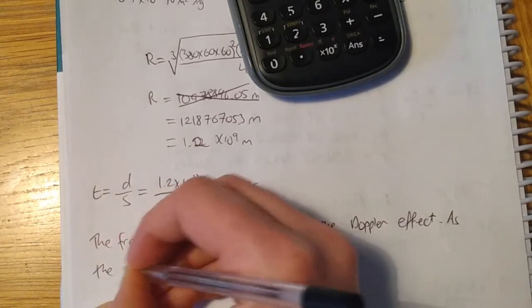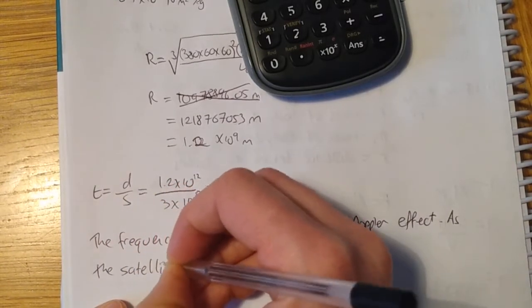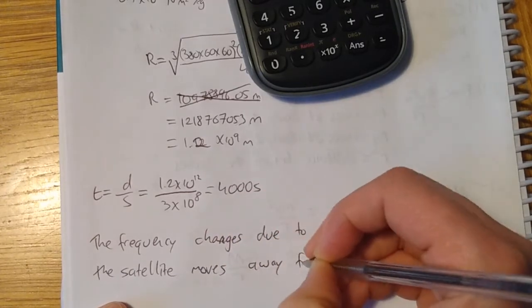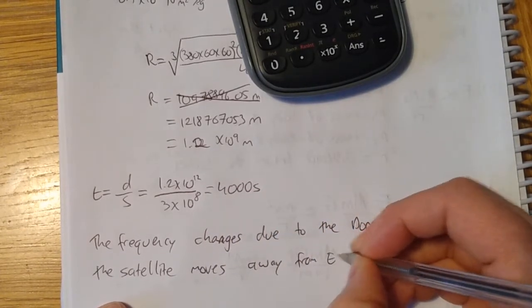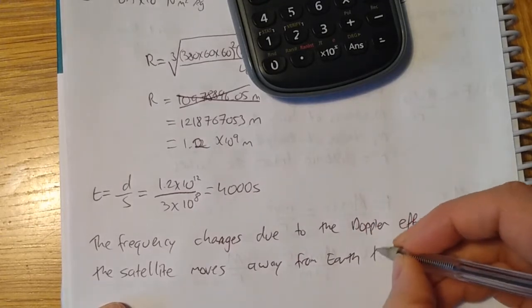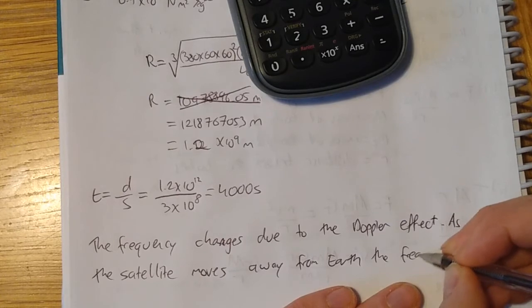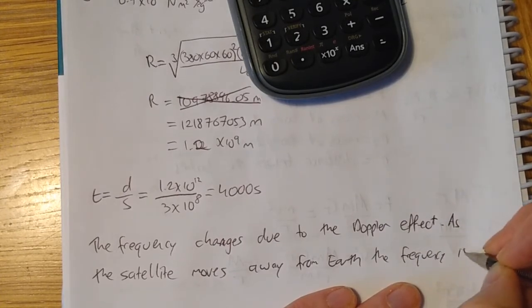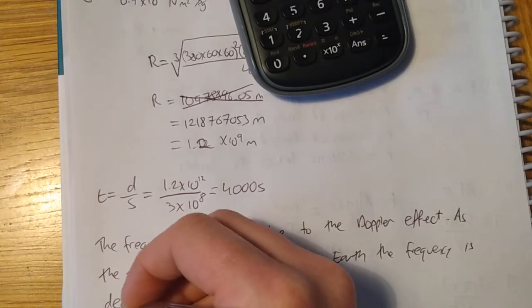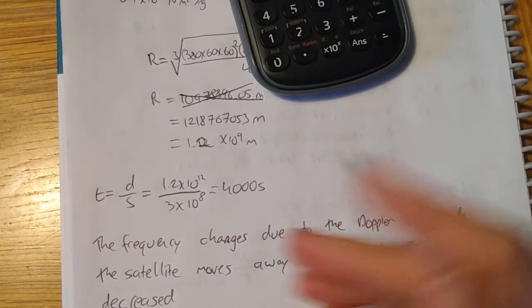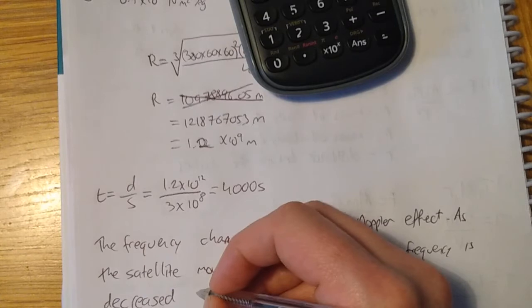As the satellite moves away from Earth, the frequency is decreased because it's moving away. It's kind of got a step between it every time the waves go, so it's stretching it out.